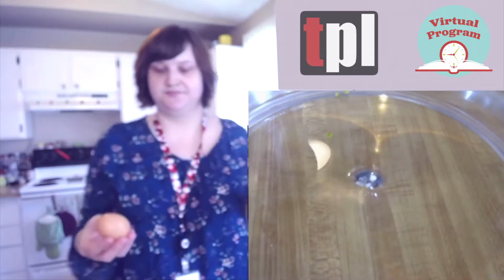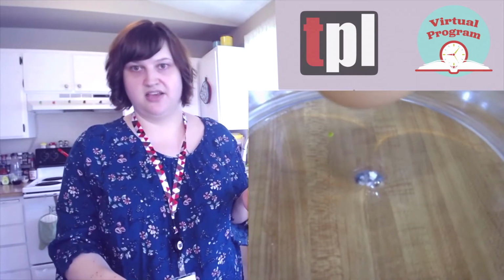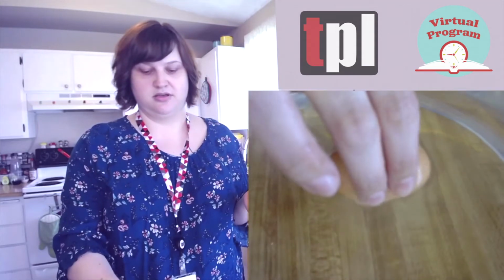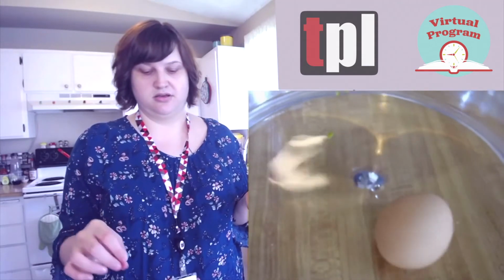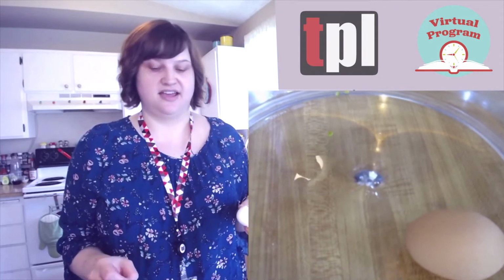Let's do our eggs. So this is just a raw egg. And what do we think? Sink or float? That's sunk straight to the bottom. And you want to be a little bit careful dropping it. Since it's a raw egg, it could crack and spill everywhere.